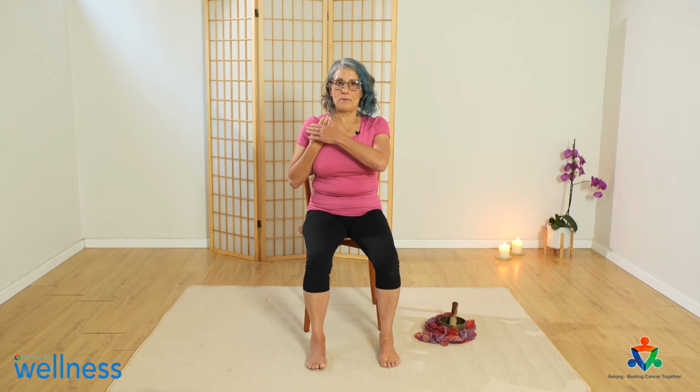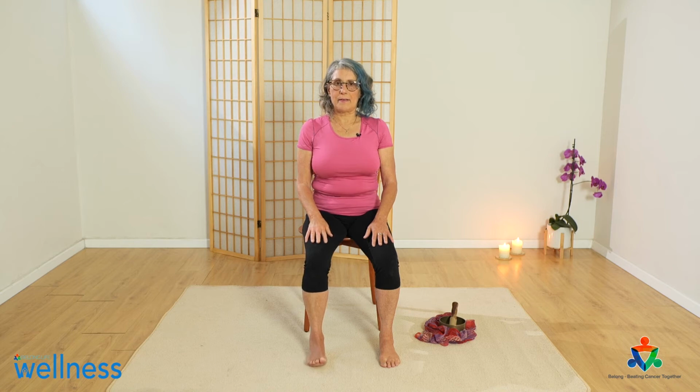Place your right hand on the top of your lung. It's the top, the upper lobe. Breathe into your hand. Feel the breath moving your hand. Release your hand. Breathe to where your hand was.